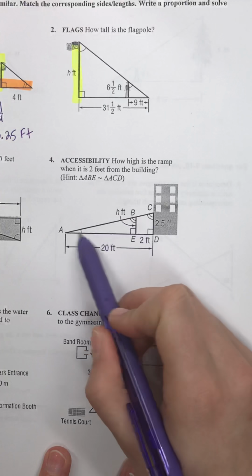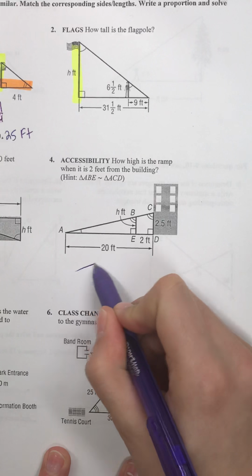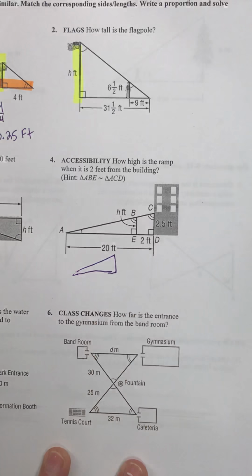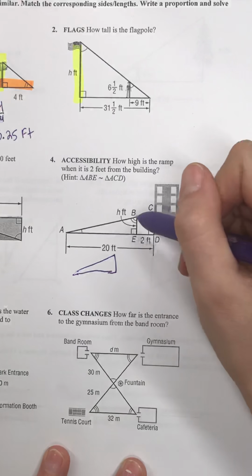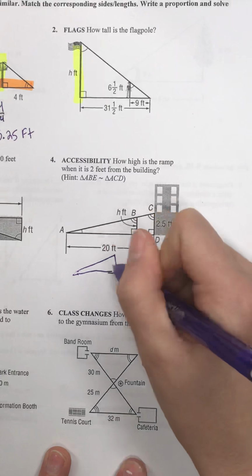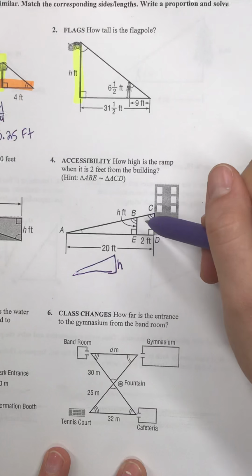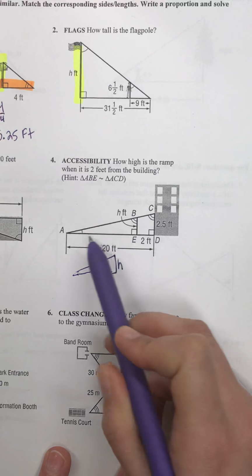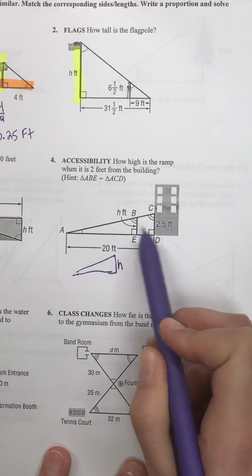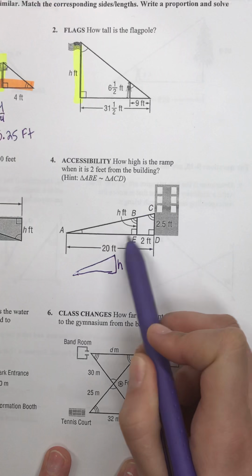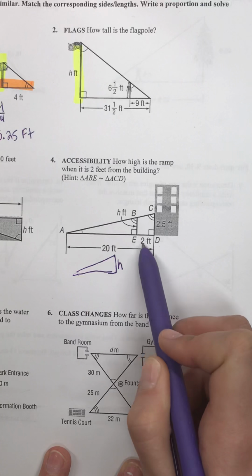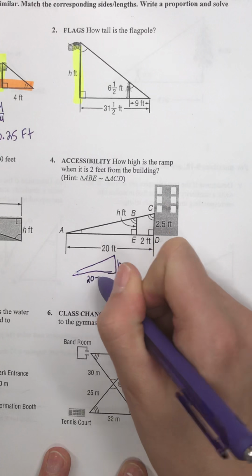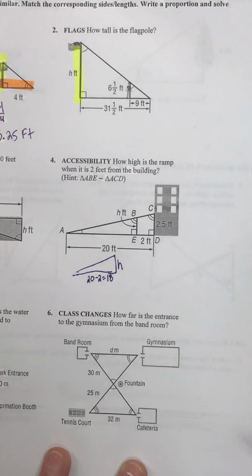So what I'm going to do is take the smaller triangle here and redraw it. Okay, so there's my smaller triangle. And I'm going to label the smaller triangle the exact way that it's labeled in the picture. It's telling me that this height here is h, and if you look down here at the bottom, the entire length of the triangle is 20, but this small portion of it is 2. So if I take 20 and subtract these 2 feet, I'll get the length of my small triangle. So 20 minus 2, which gives me 18.